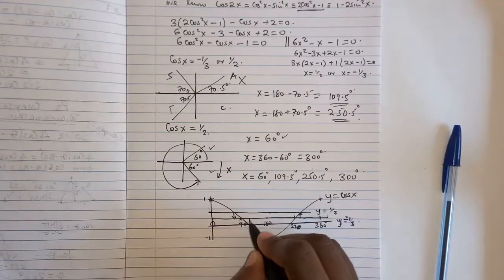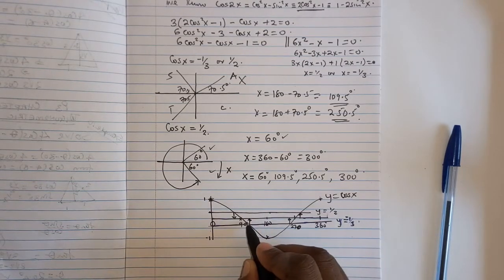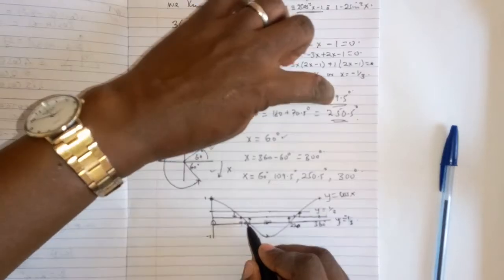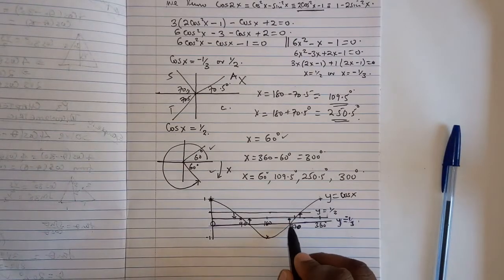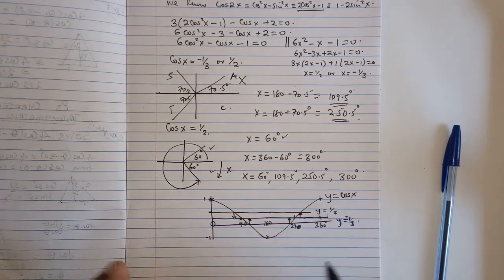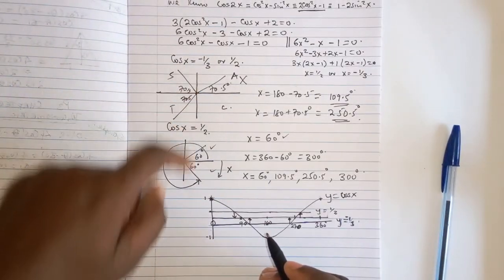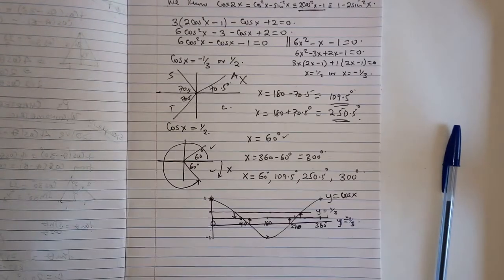So you can already see the values of x. You can almost guess. It's something close to 109 as confirmed, and with this one it's something close to 250 degrees. Either way, this is not as accurate, so I would prefer that you use the unit circle, which is very, very accurate. All right.